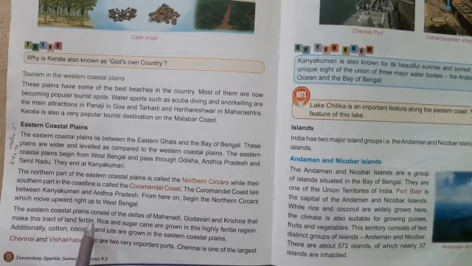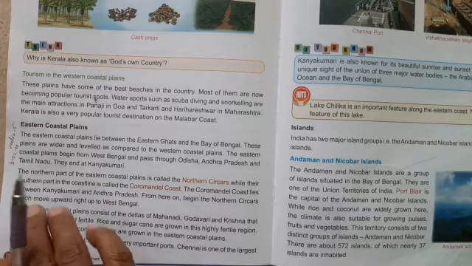The eastern coastal plain consists of the deltas of the Mahanadi, Godavari and Krishna, which make this tract of land fertile. Rice and sugarcane are grown in this highly fertile region. Additionally, cotton, coconut and jute are grown in the eastern coastal plains. Now we will see the map. Turn the page.